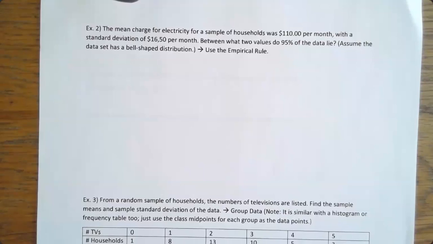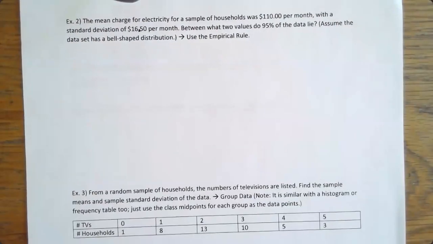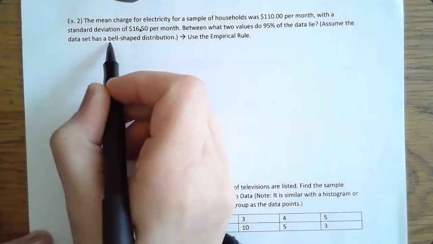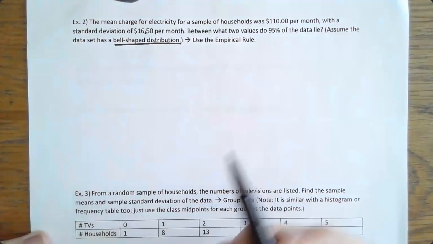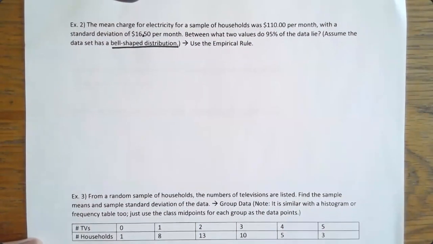So in the first example, it says the mean charge for electricity for a sample of households was $110 a month with a standard deviation of $16.50 per month. Between what two values do 95% of the data lie? And we're going to assume the data has a bell-shaped distribution. So this is a question that we do see come up often enough.